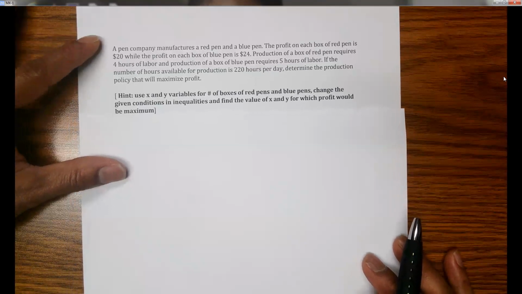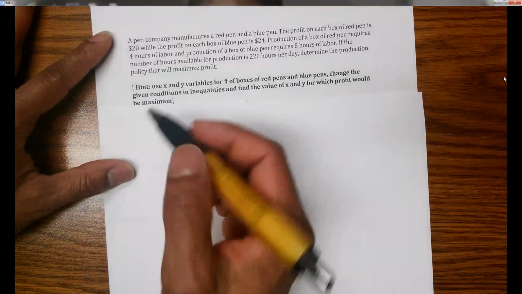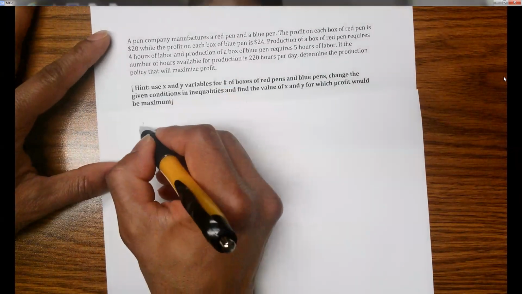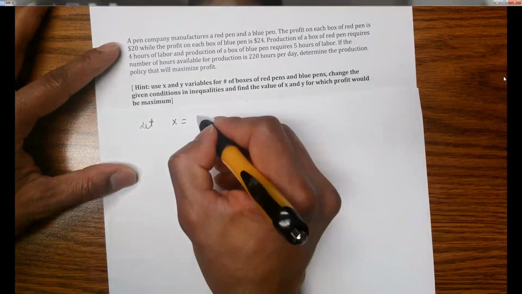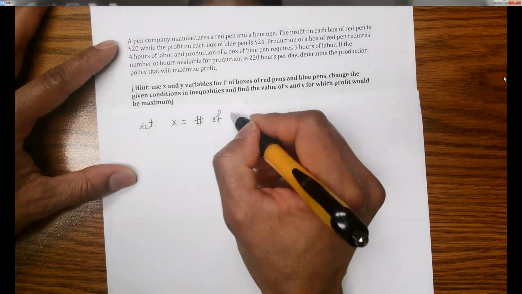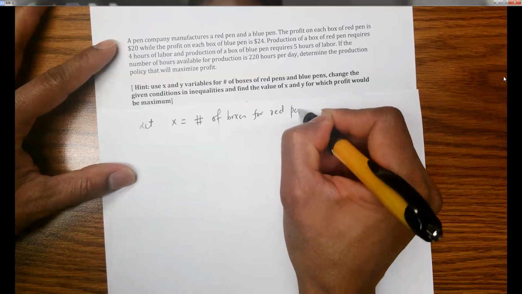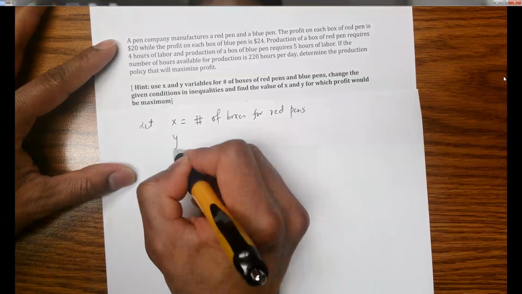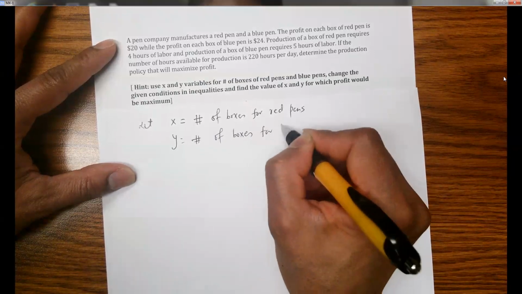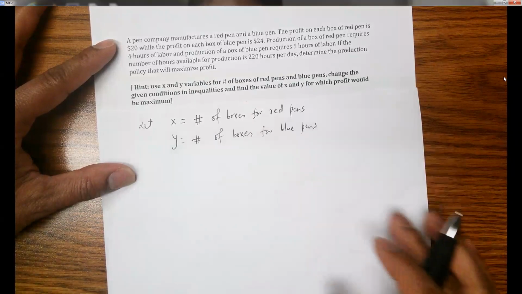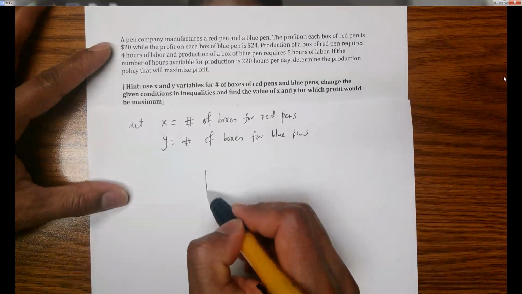So if you read the hint, it says use X and Y for the number of boxes for red pens and blue pens. So we're going to do that. So let X, you always have to define your variable. X is number of boxes for red pen. And then Y is number of boxes for blue pens.